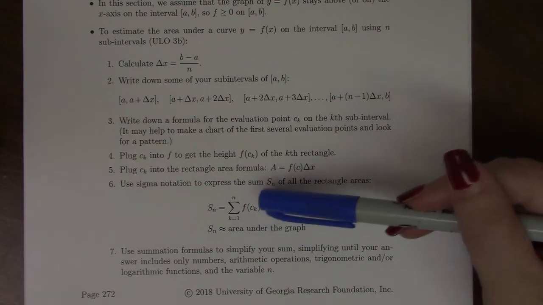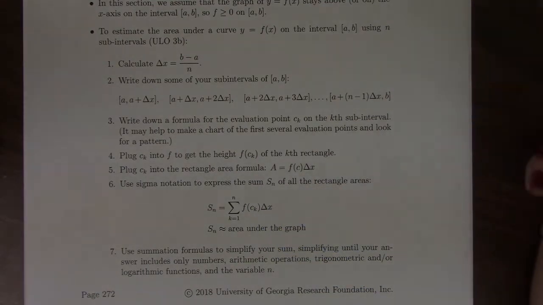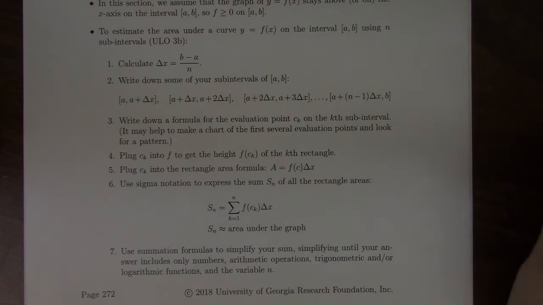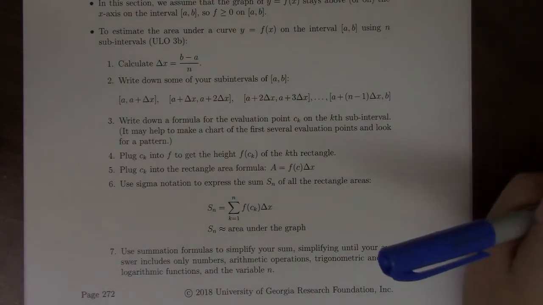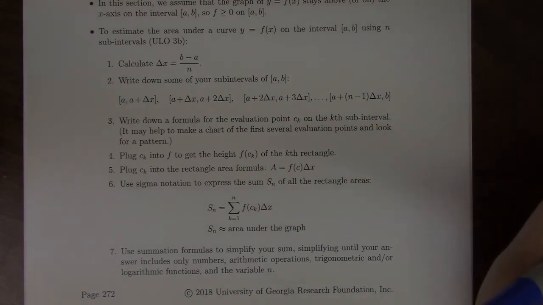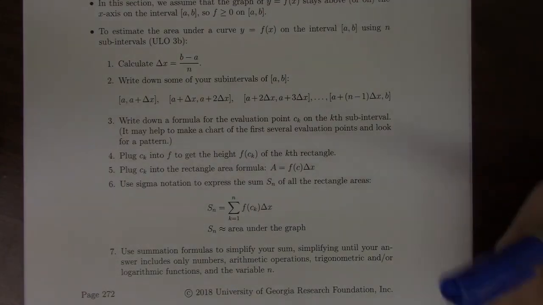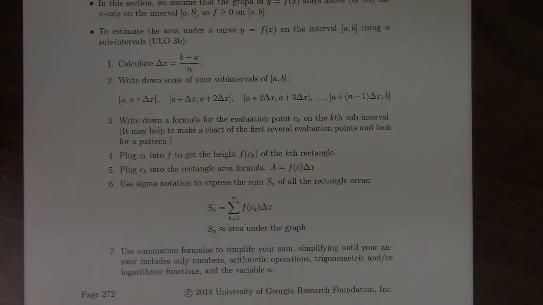So what c sub k actually means in this formula is the value on the x-axis of the right endpoints. So technically we could use left, right, or midpoints to calculate these areas, but the calculations are a lot easier if we use right endpoints, and once we take the limit, we're going to get the same area either way. So we usually use right because it's a little bit easier to standardize and get the hang of.